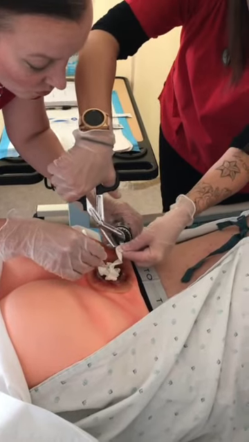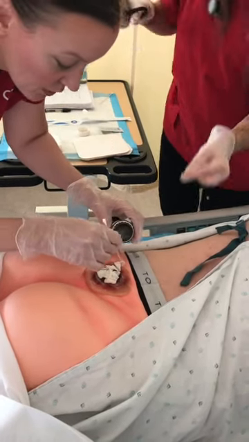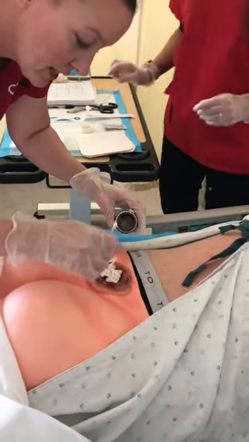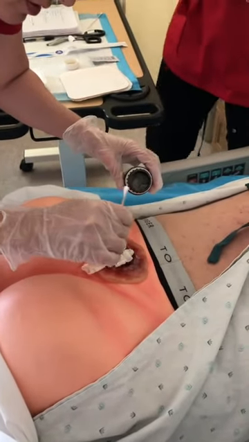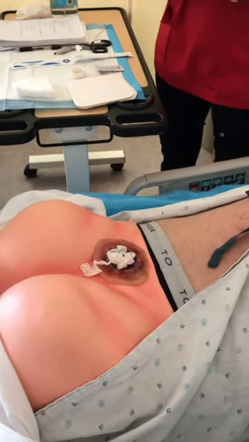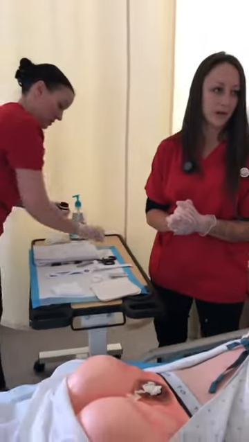I'm just going to cut here. Wonderful, and we're going to leave that little tail coming out to help with the drainage, right there. And Miss Buttocks, this is where your part will come in at home.